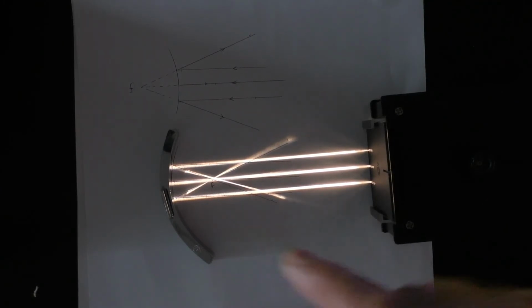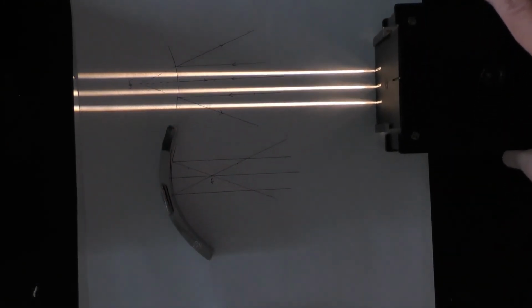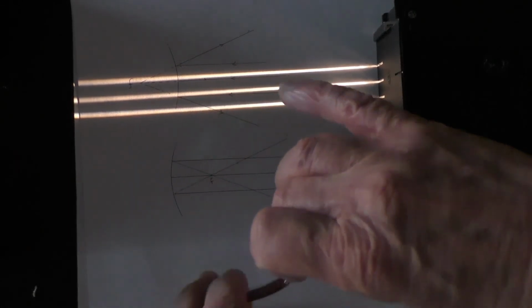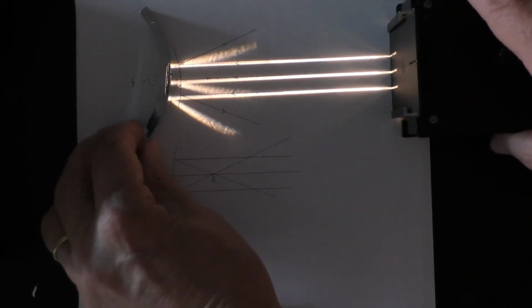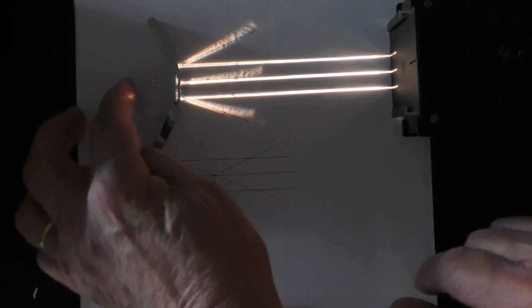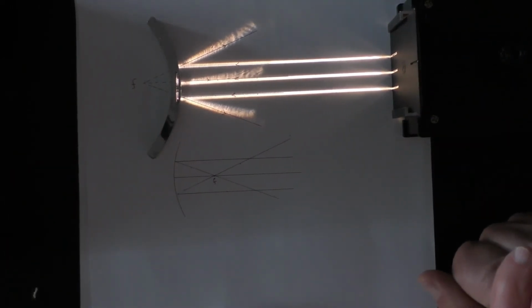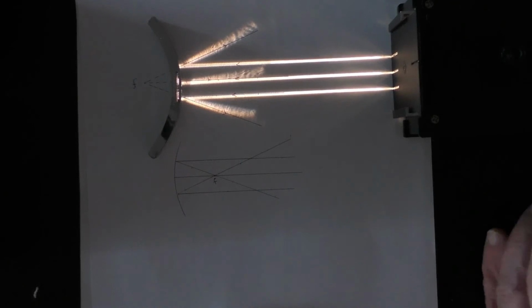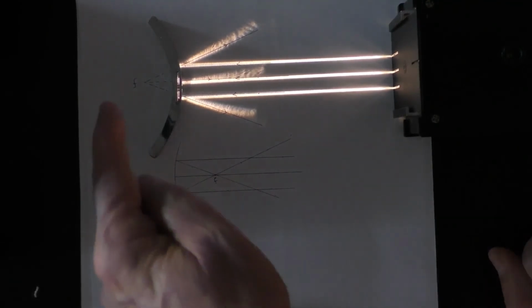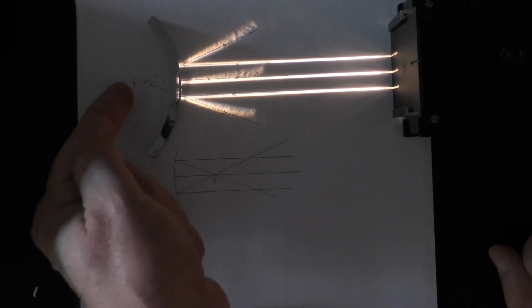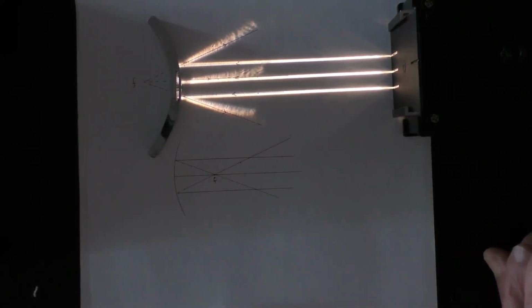In contrast to this, the image that this one here, our convex mirror generates, we find the focal point is located behind the mirror. Now that indicates that this image would not be able to be projected onto a screen, and this we call a virtual image. So it seems to be coming from behind here, which of course it isn't. That makes it a virtual image.